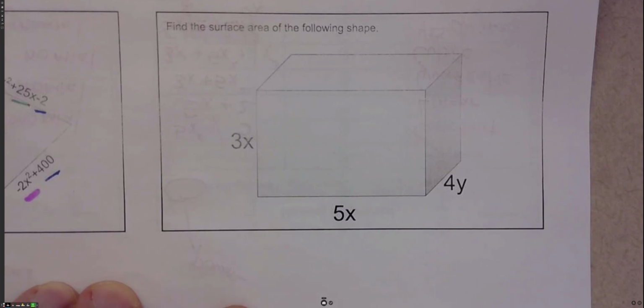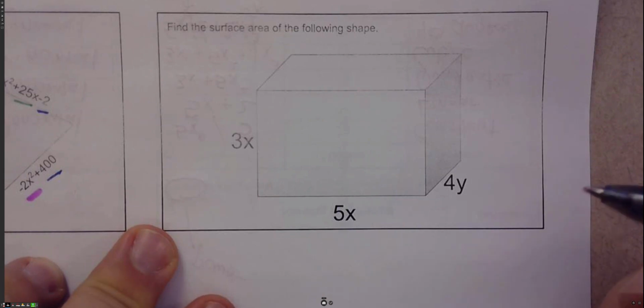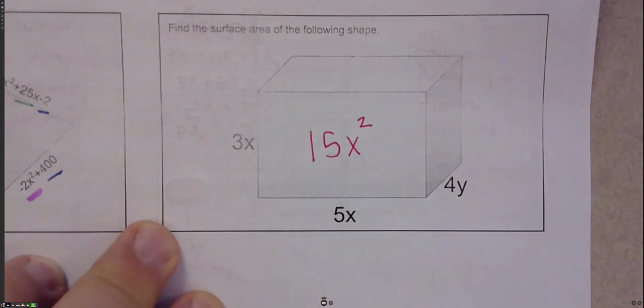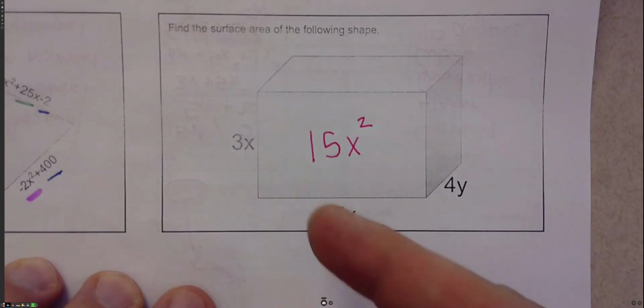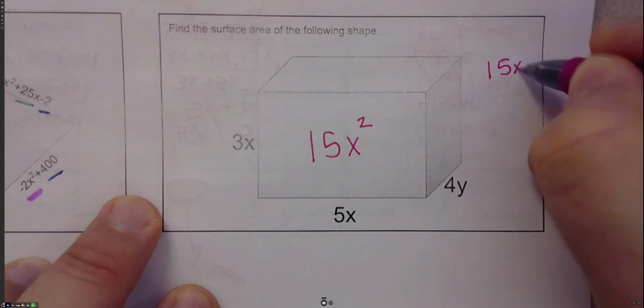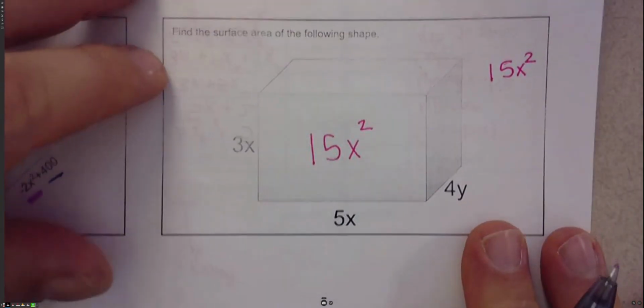Find the surface area. So we want to find the area of the surfaces. 15x. Close. Wait, so this front one here is 15x squared because it's length times width. And then the one on the other side is 15. There's one on the other side. So I'm going to go ahead and write that out here. 30x to the 4. So here's a huge thing we got to know. So I'm going to write this side note up here.